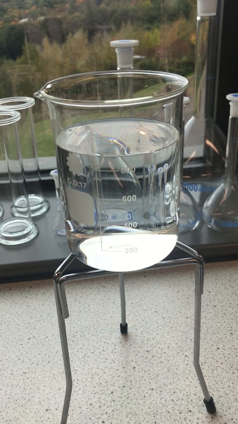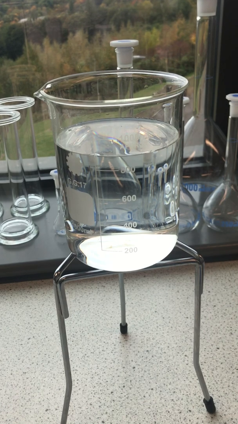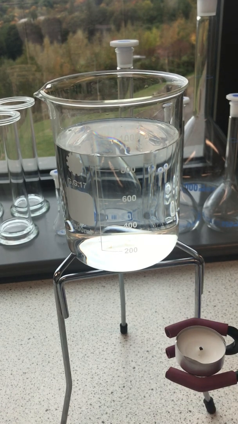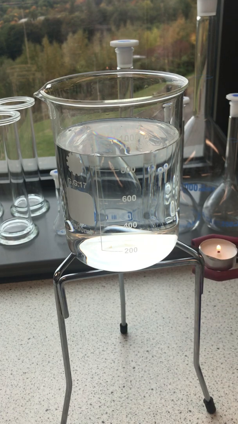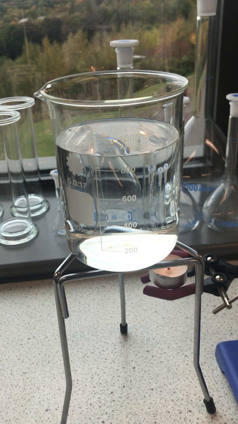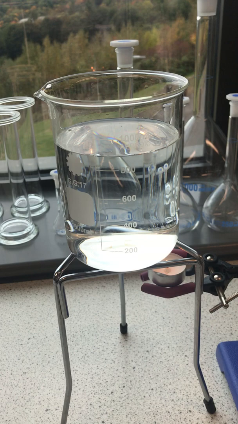So here I've got a large beaker of cold water, and the first thing I'm going to do is light a candle, which I'm going to put just under one side of the beaker. Okay, so light that there. And then we're going to slide this just under a side like that. Okay.